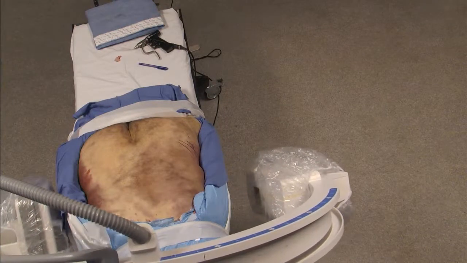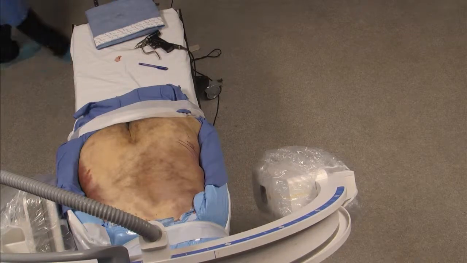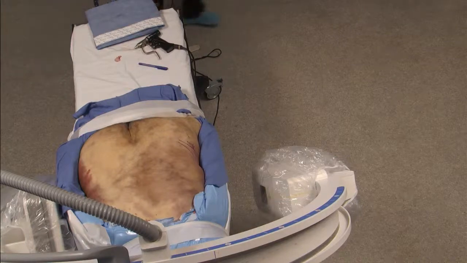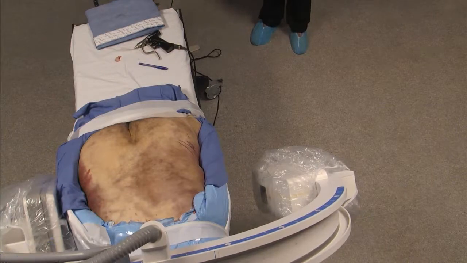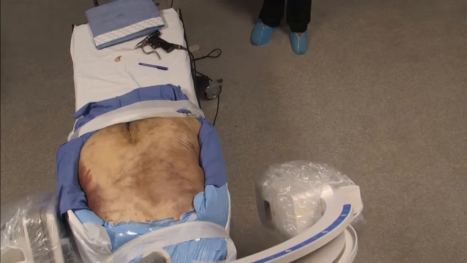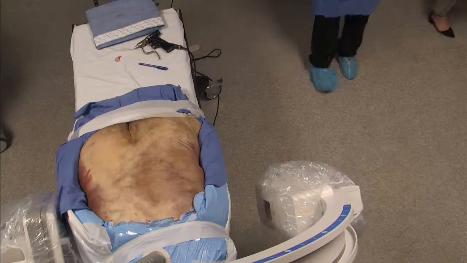Usually about an inch. Really? Close to 2 centimeters. Yeah, usually about 2 centimeters is a realistic thing. So this is Amanda. This is the one that we want to have a nice view.